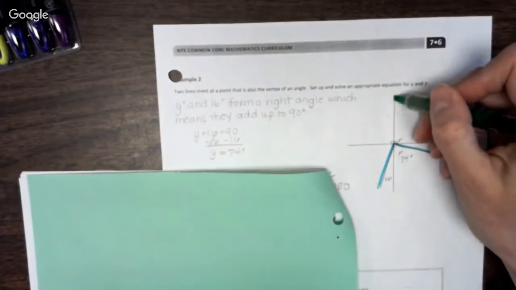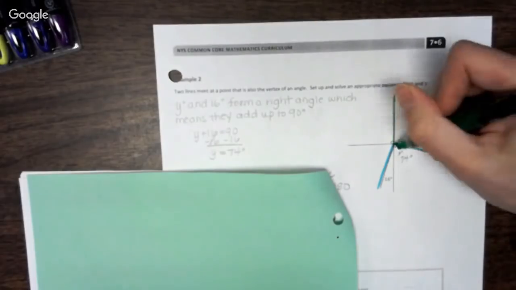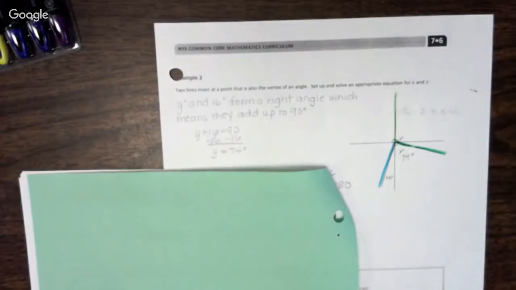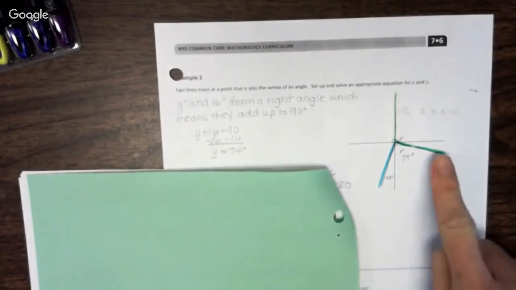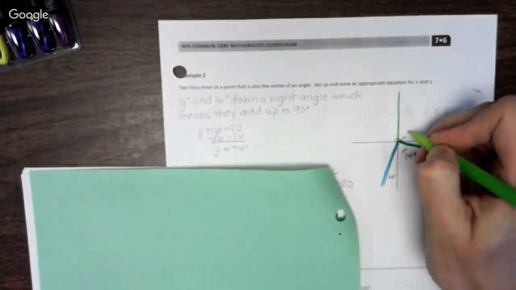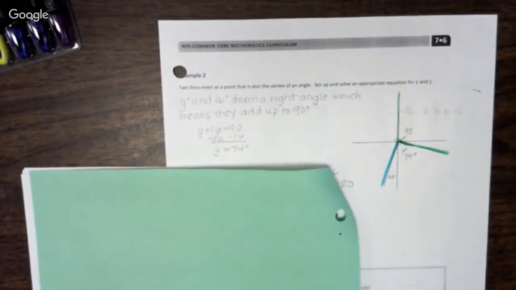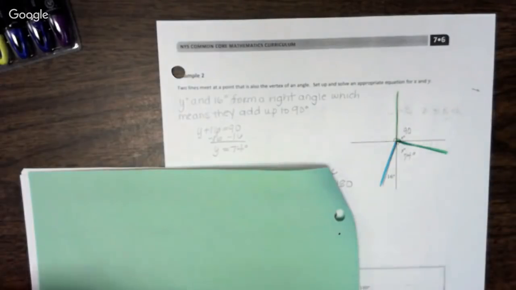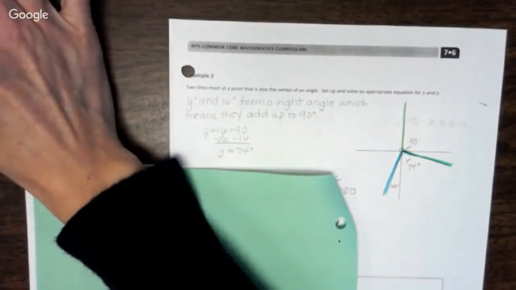Now, it's really hard to tell, but that little arc goes all the way from here past the 90-degree mark to that other ray. So this whole thing is what they're trying to find. We know this is 90. If you'd like to mark that, you can. So the only thing I need to know is this little sliver here. So let's think about that. How would we figure that out?